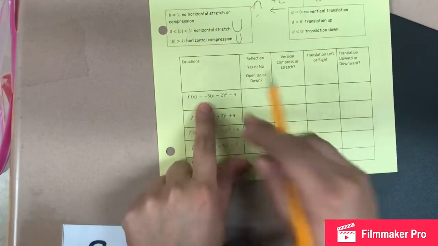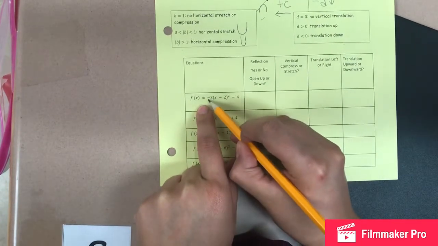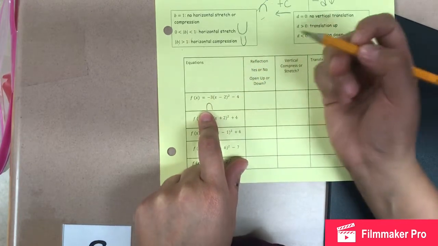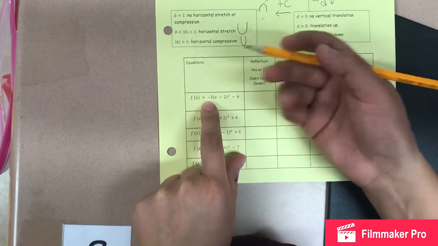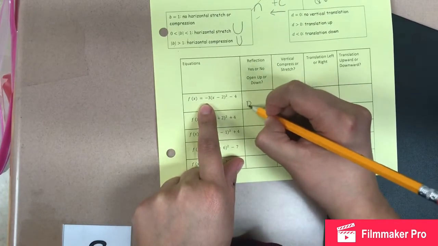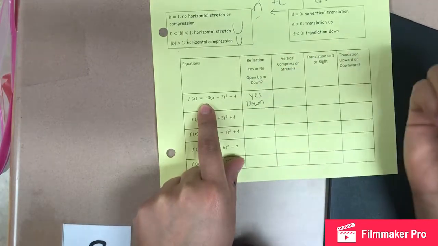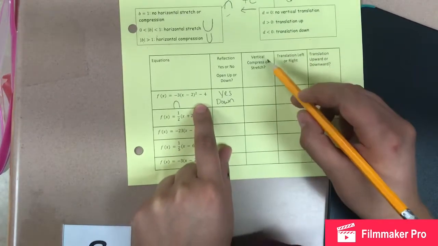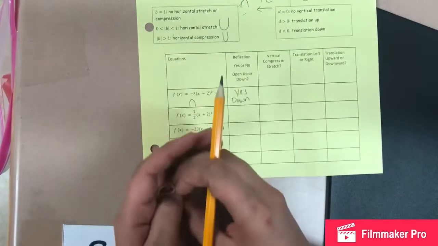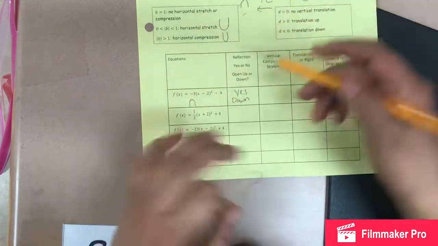All right. So if I look at my first equation, that leading coefficient is negative. That means it's going to open downward, okay? But they call that a reflection across the x-axis. So this would be a yes. For vertical compress, vertical stretch, the 3 is outside the parentheses, and since it's bigger than 1, that means it's going to be a stretch.